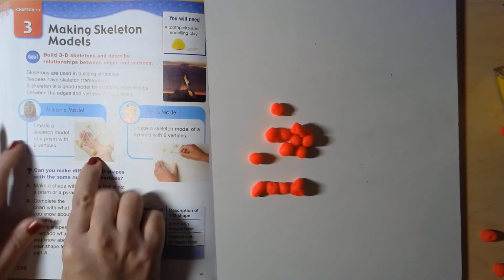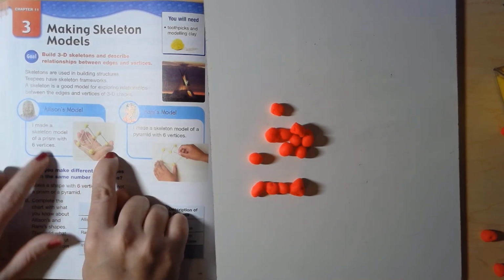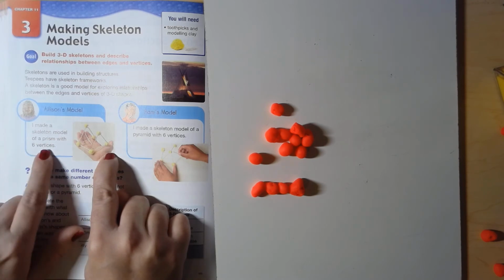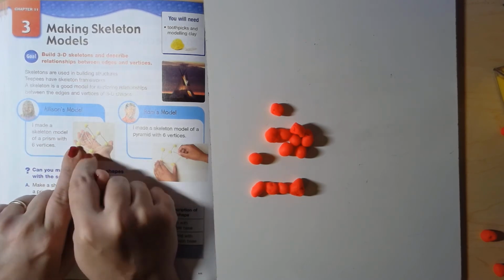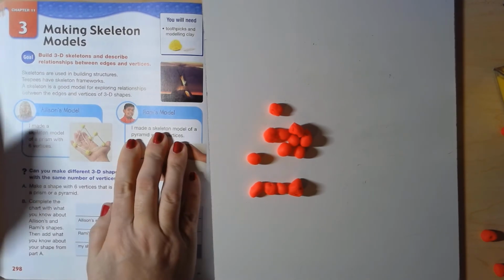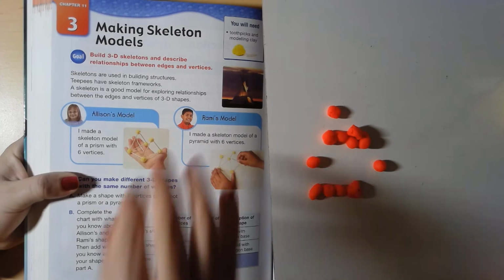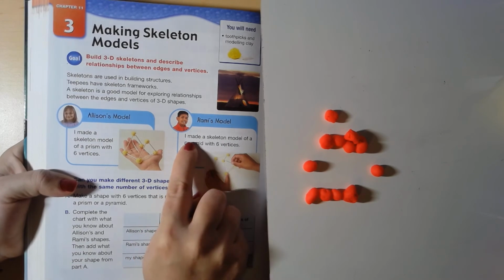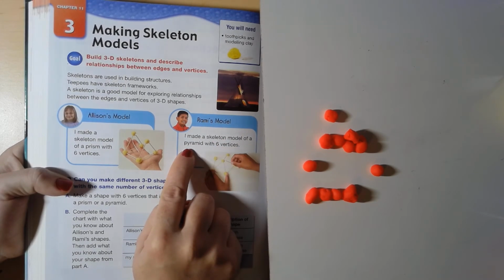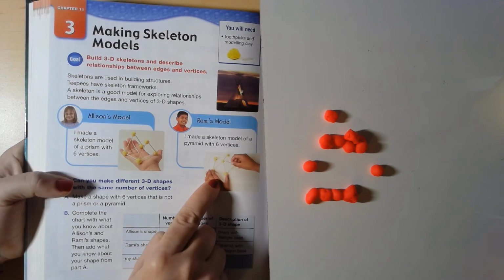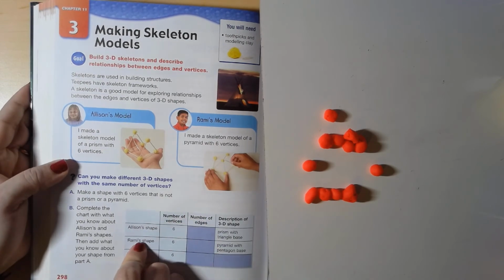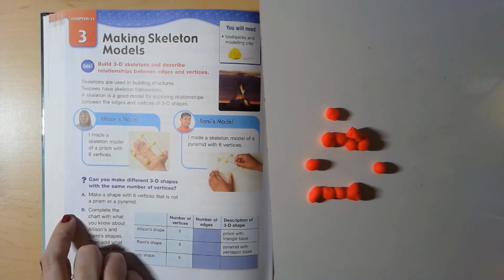So here we have Allison's model. It says, I made a skeleton model of a prism with 6 vertices. So her prism has 1, 2, 3, 4, 5, 6 vertices. I know it's a little difficult to see. And then Rami's model, he made a skeleton of a pyramid with 6 vertices. So you can have prisms and pyramids both with 6 vertices. So I tried to create what Allison and Rami did. Why don't you try it too?